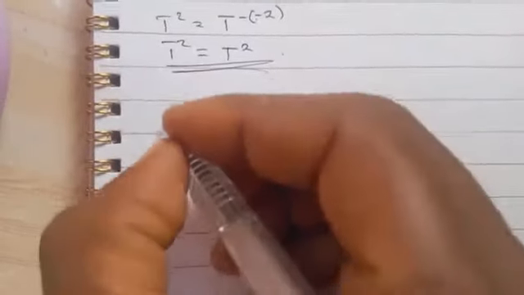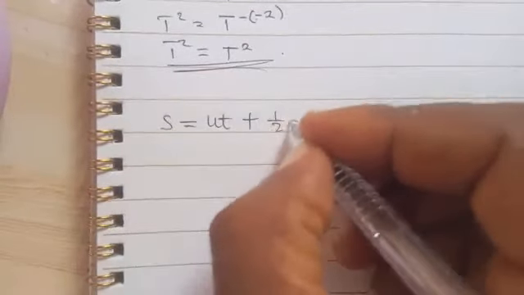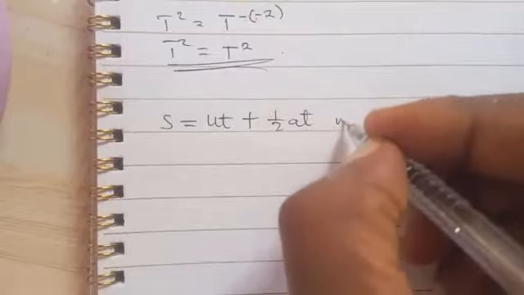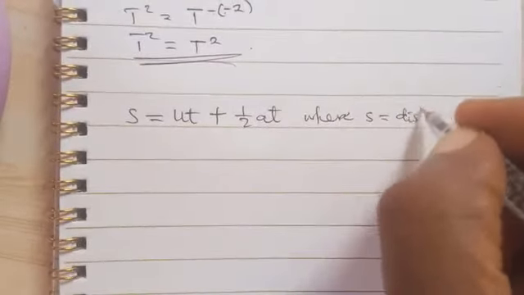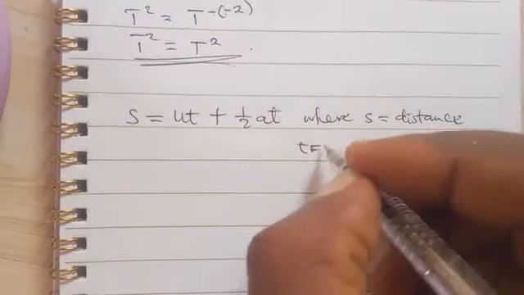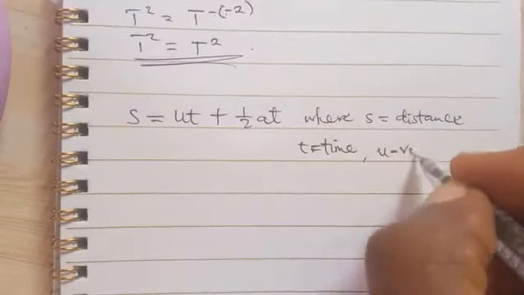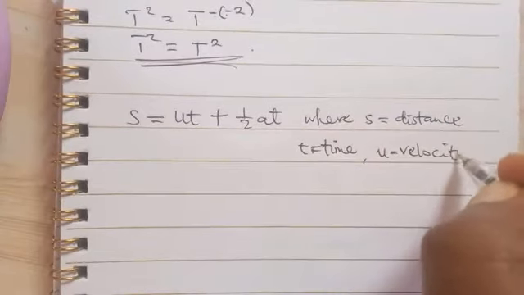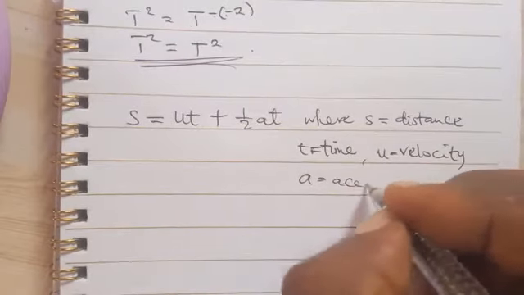So let's look at another one to verify if it is dimensionally correct. If we have s equal to ut plus half at, where s is the distance and t is time, and u is velocity, of course a is acceleration.